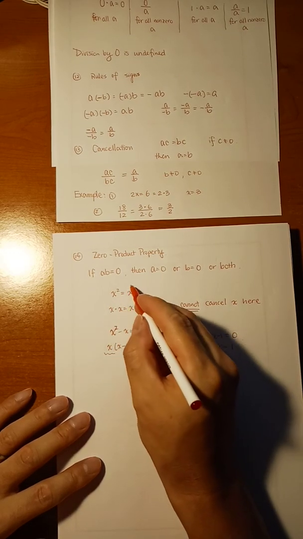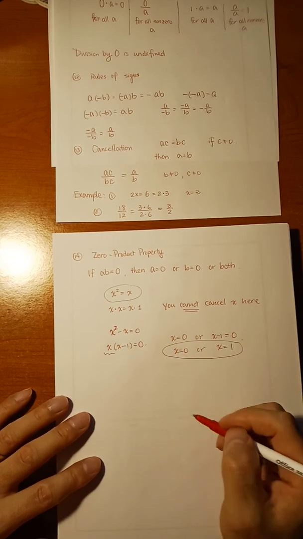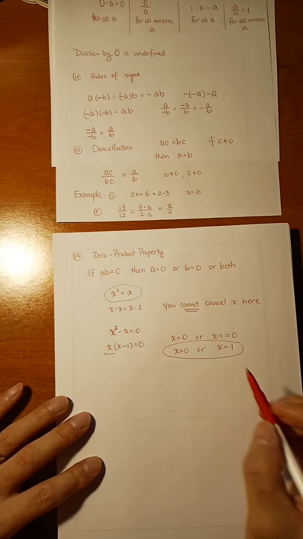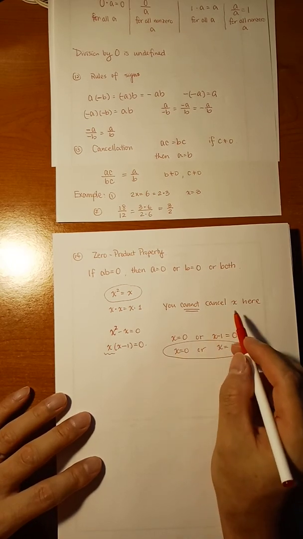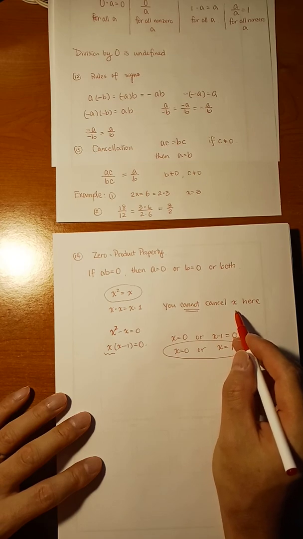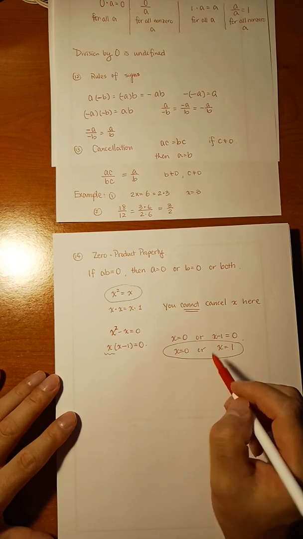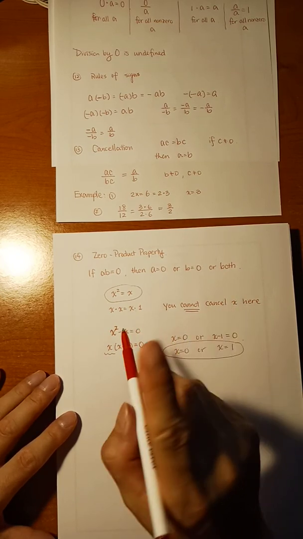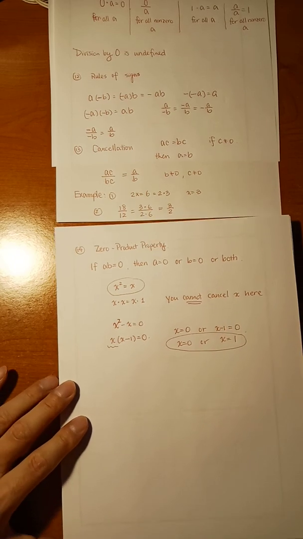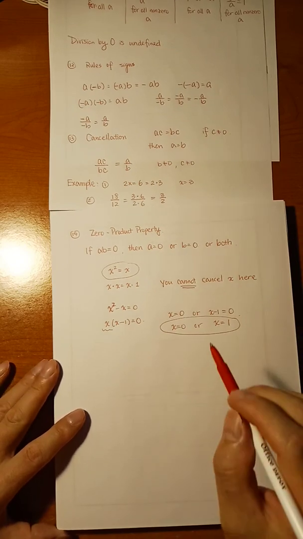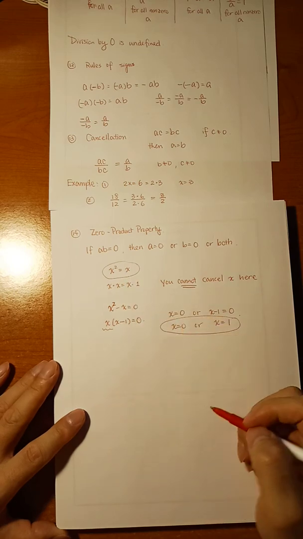So this equation has the solution set x equal to 0 and x equal to 1. You see here, x could be 0. That's why you cannot cancel it. So this is the final complete answer. If you do the cancellation, you will just have one answer. You lose one answer. That's wrong. So the zero product property is a very important one when we try to find the solution of equations.